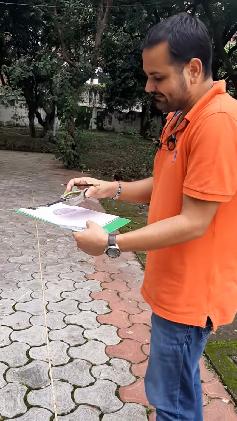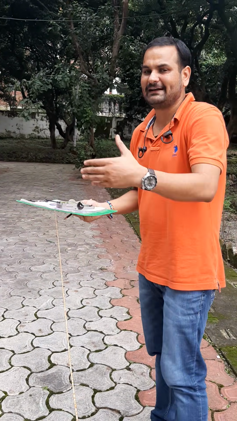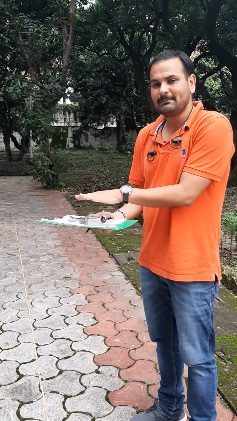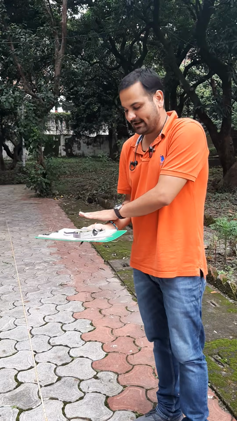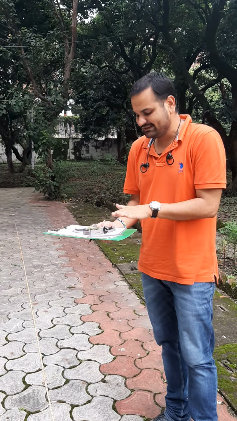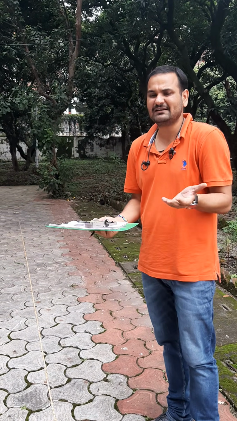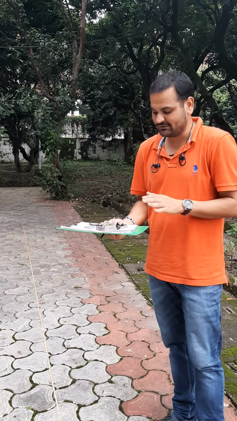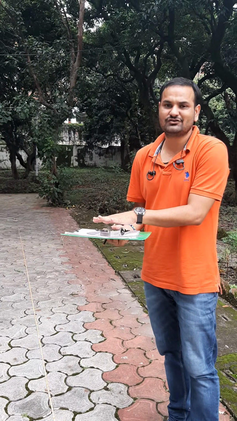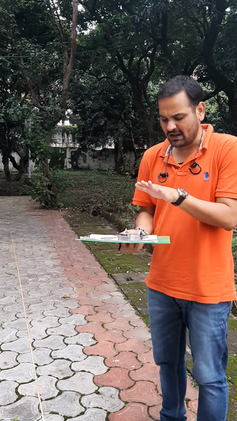So I think this is the basics of how to draw the traverse with the help of the Brunton and the tape on the graph sheet. This exercise is very helpful sometimes in the field, when we have to draw the traverse with limited instruments. So this is the end of the video. Thank you very much.